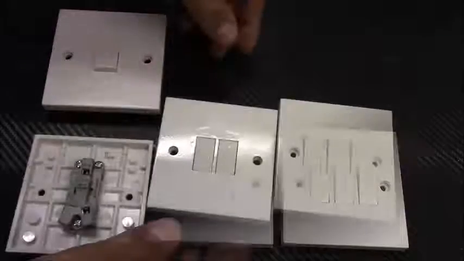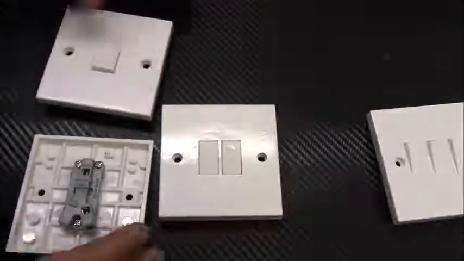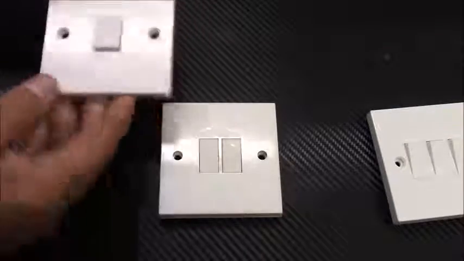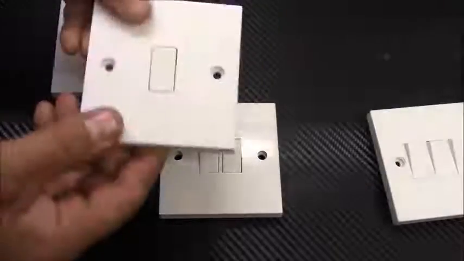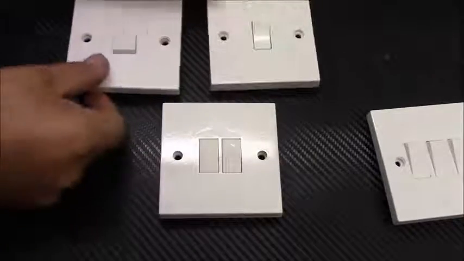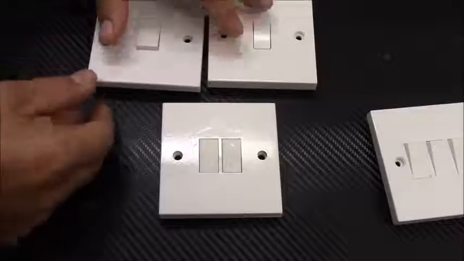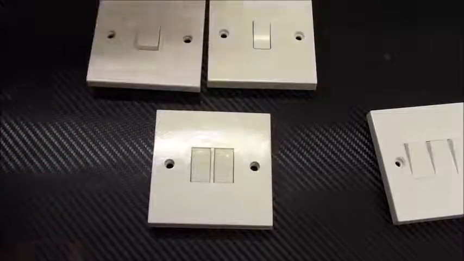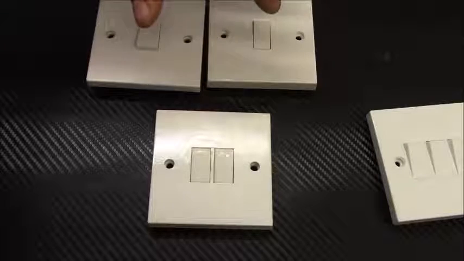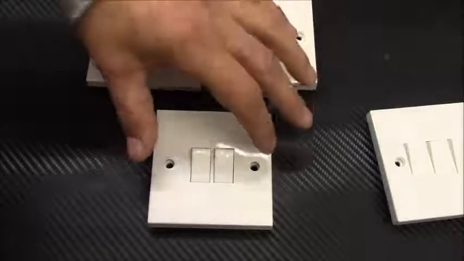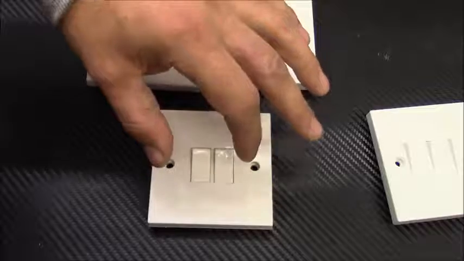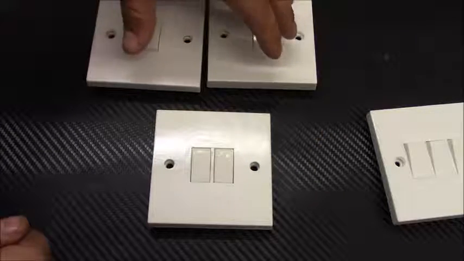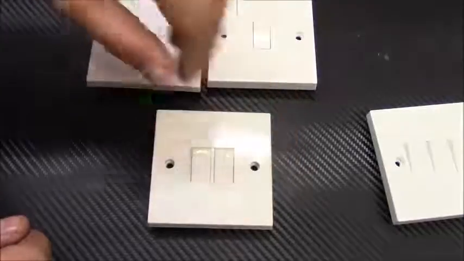So now I'm gonna explain a bit more clearly. So let's take off this. So this, we agree, is a one gang, two-way switch. This is a one gang, two-way switch as well. So these 2 are exactly the same as one of this. So basically these 2 one gang, two-way switches do the same job as this 2 gang, two-way switch. Just you have to imagine these 2 are squeezed into one plate.